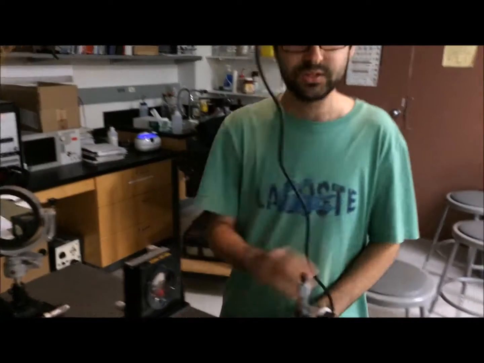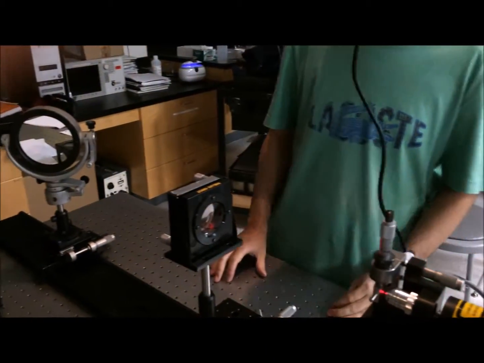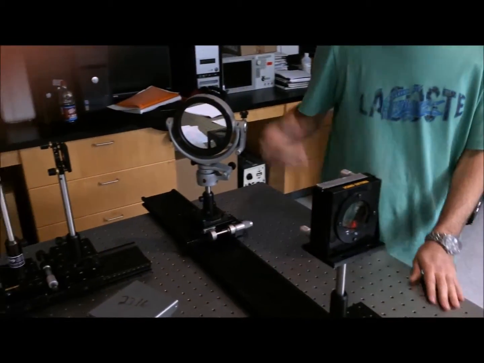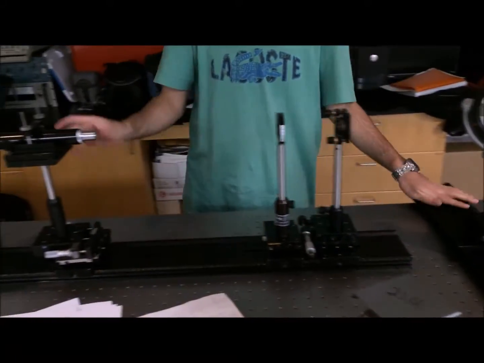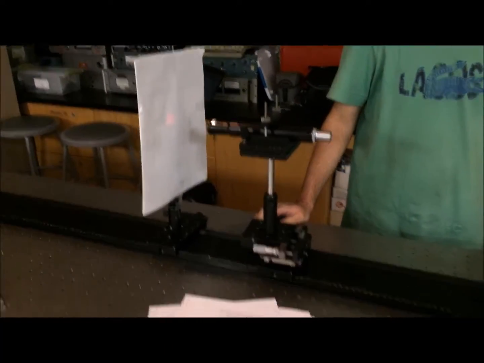For the setup, we have the laser, the spatial filter, the collimating lens. We checked for collimation with the shear plate, the mirror at 45 degrees, the test lens, an aperture, and the microscope. Moving the microscope changes the number of Fresnel zones, as we see here.